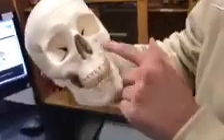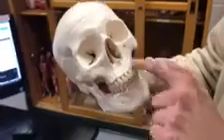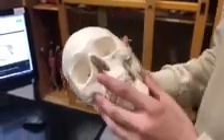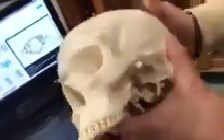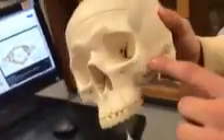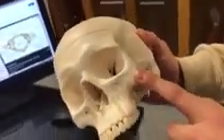The maxilla is considered this front region right here. The palatine process right here. The palatine is right next to it. The maxillary sinuses are right on the inside right here. They're a cavity on the inside.